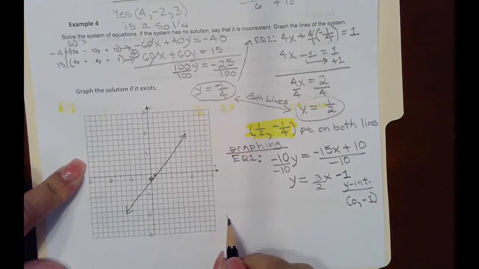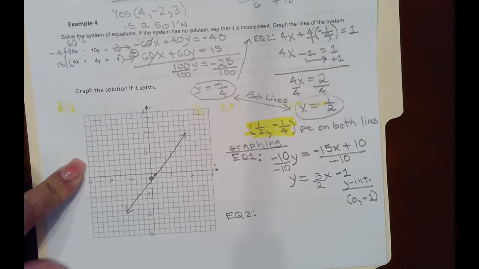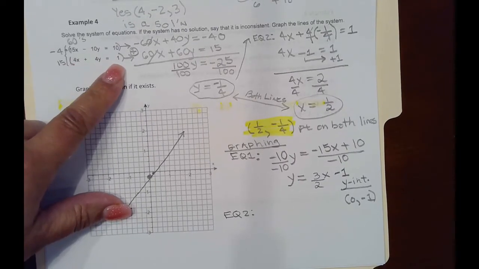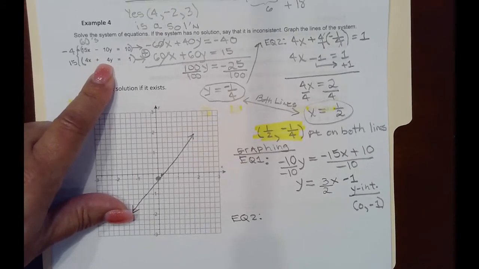And then for equation 2, I could basically do the same thing. I could use that common point that both of the lines go through, but I can also solve for y so that I can see the y-intercept. So equation 2 is this one, 4x plus 4y is equal to 1. Always leave the y term where it is.